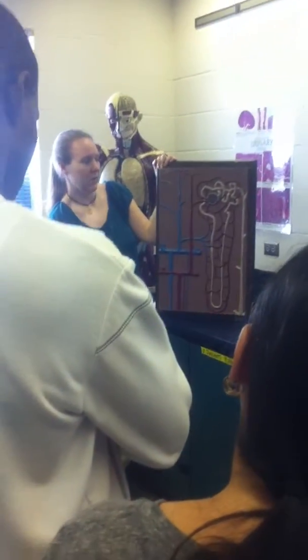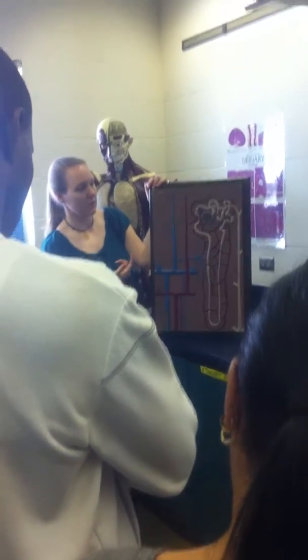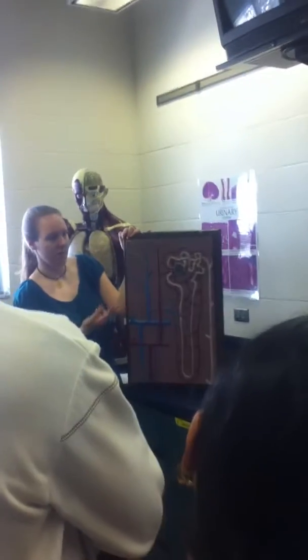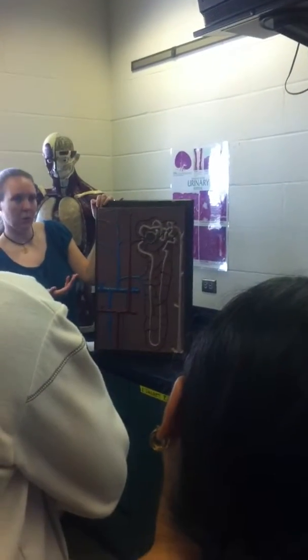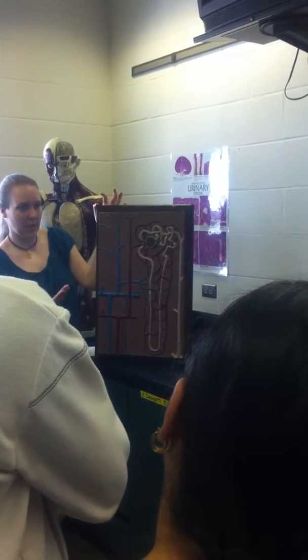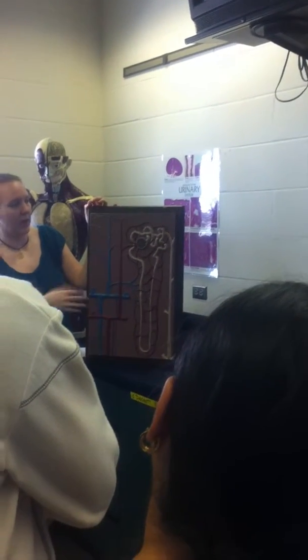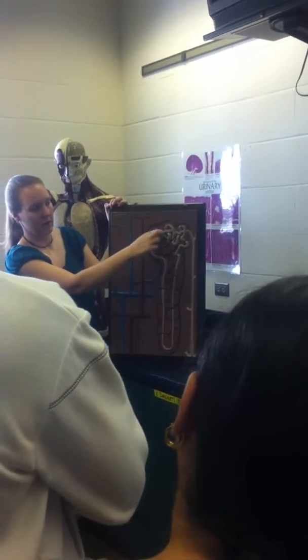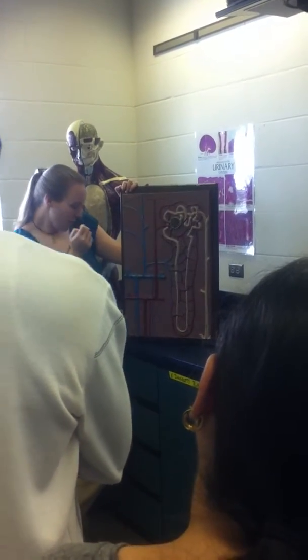This is responsible primarily for reabsorption of sugars, salts, and amino acids. So a lot of the molecules that are important for the body, that the body wants to keep, its food and its proteins and whatnot, so it can function properly, are going to be reabsorbed into the blood in the proximal convoluted tubule. So that's this part here.